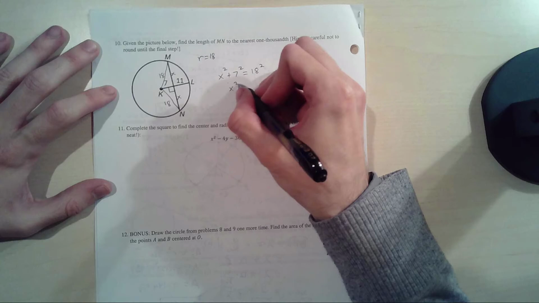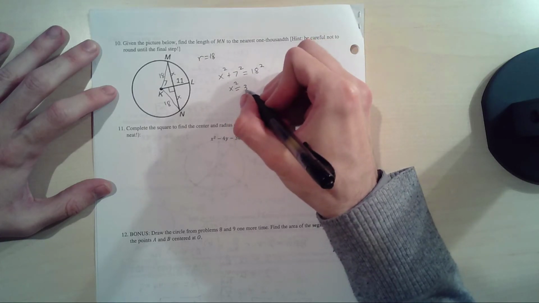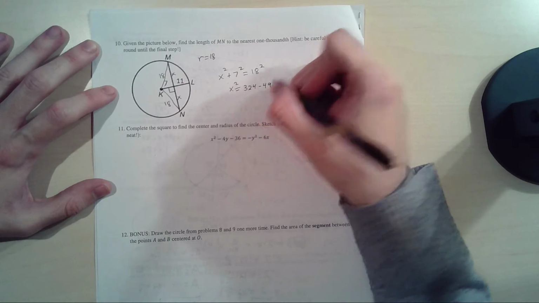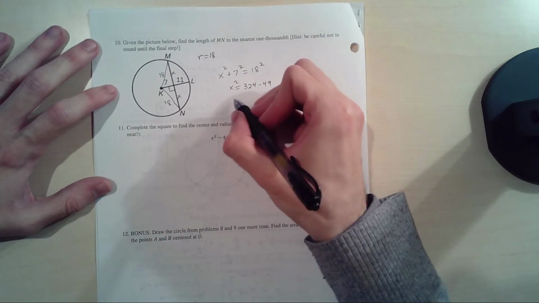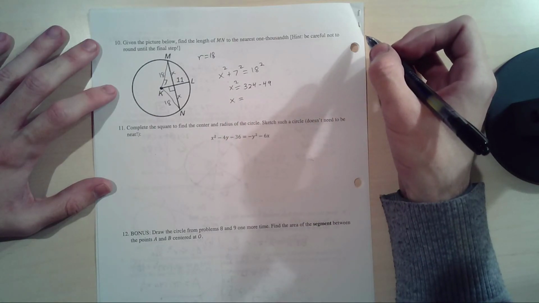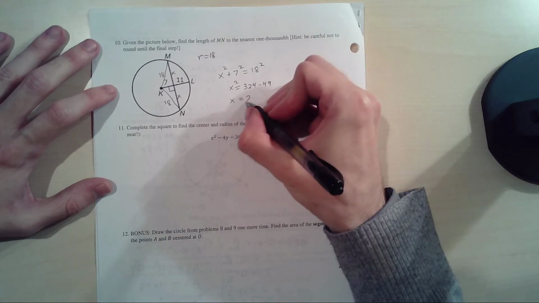And therefore x squared equals 18 squared, I'm fairly certain is 324, but if I'm wrong, well, I guess you guys can tell me on a calculator. 324 minus 49. So x must therefore be equal to, gotta do some math here. What do you have? 275, square rooted.